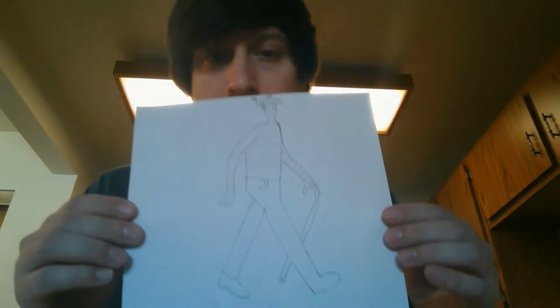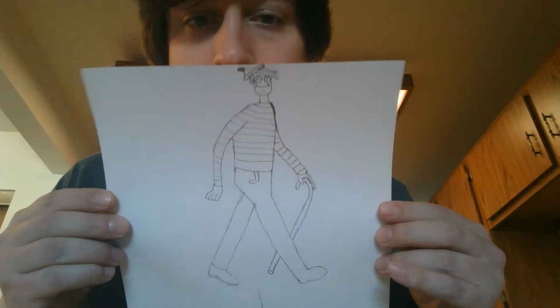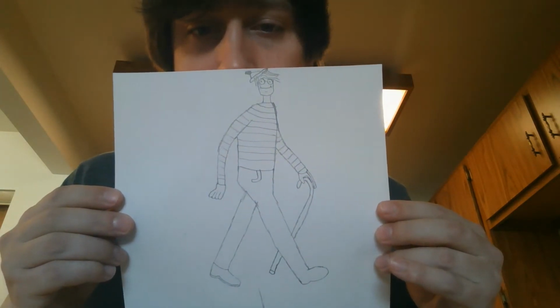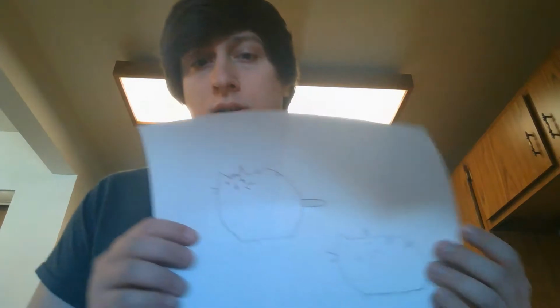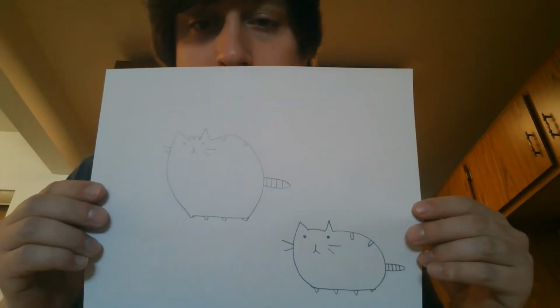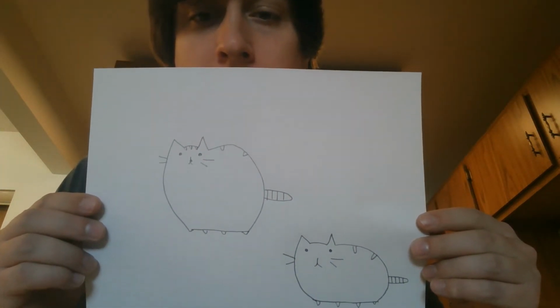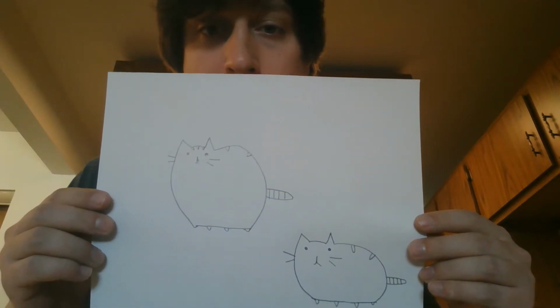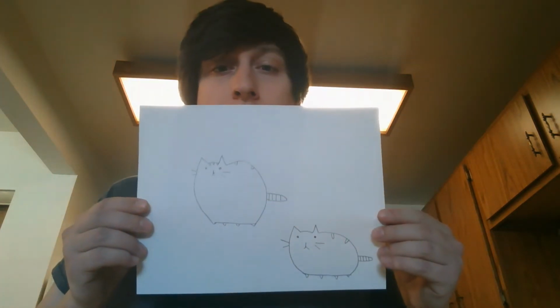So my first attempt was at Waldo. You can see him a little bit. It's not as good of a job as I would have hoped, but he's a little boxy and such. The second character I decided to draw, that was a little easier and has fewer steps, is Pusheen the cat, if you're familiar with him. I didn't color him in yet because I just wanted to get the drawing down, but that's what he ends up looking like.